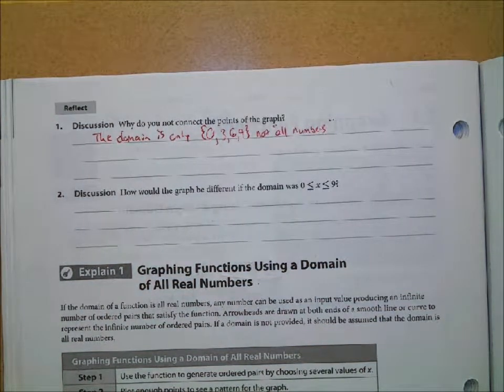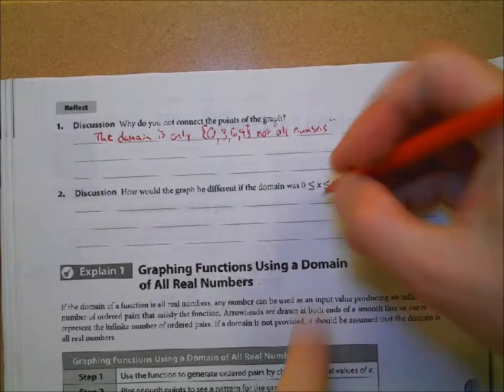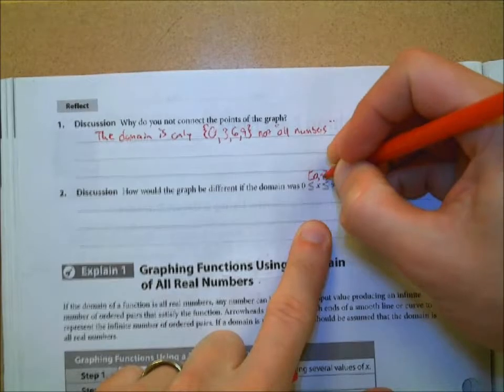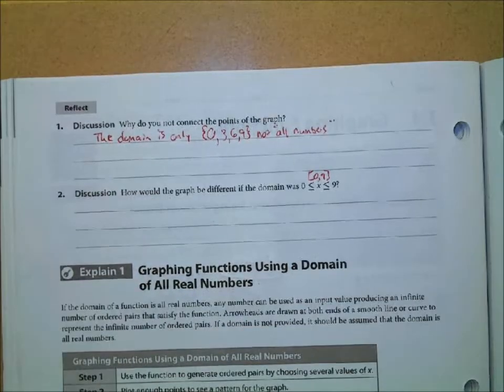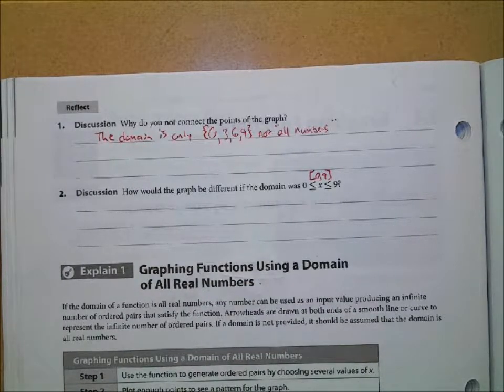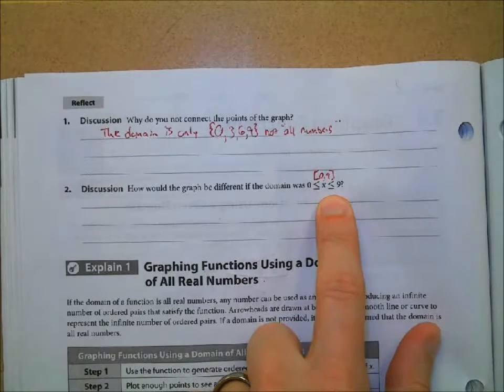How would the graph be different if the domain was 0 ≤ x ≤ 9? Or said a different way, if the domain had the interval [0, 9]? How would the graph be different if we had the interval [0, 9]? Matt? Then it would be continuous. What gives it away that it would be continuous, Matt? Because it says equal to, so it has to be in between those.